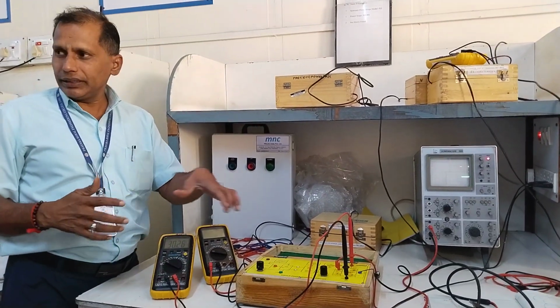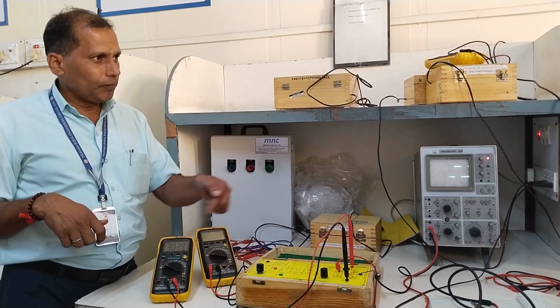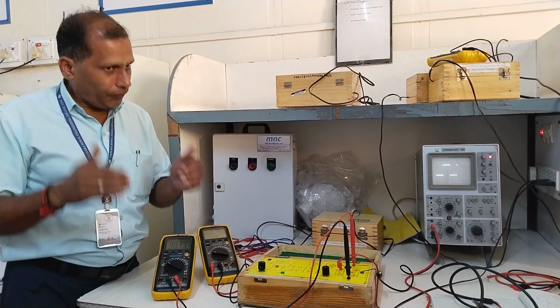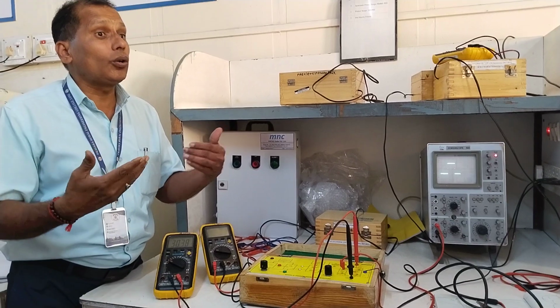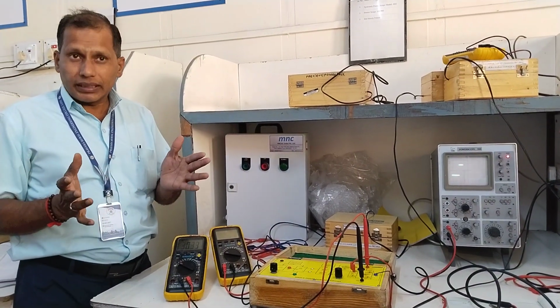So as the experiment has this objective, what is the objective? To convert DC signal, fixed DC signal, into controlled AC signal. Correct? So for that, how to design the power circuit now?